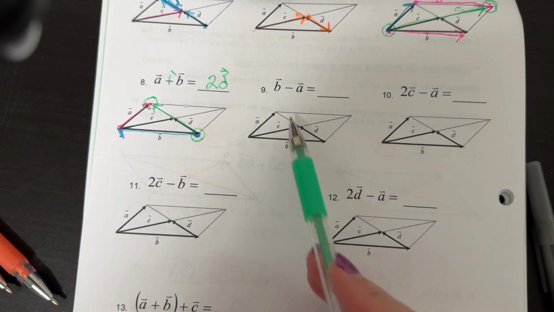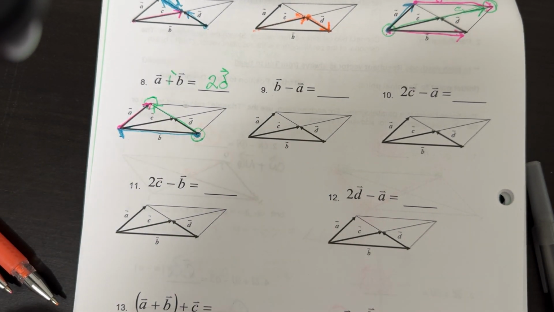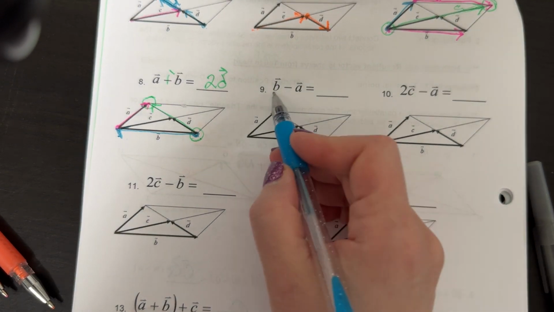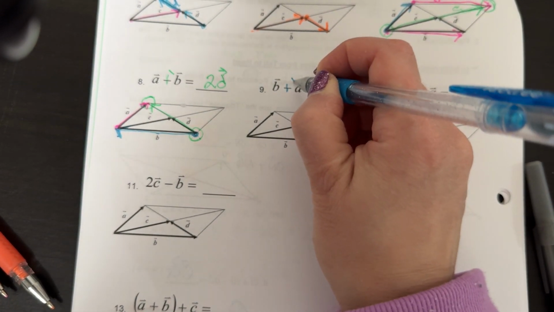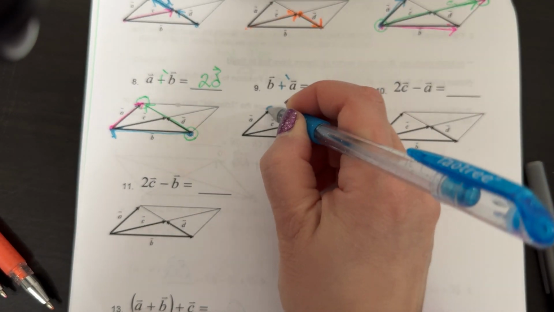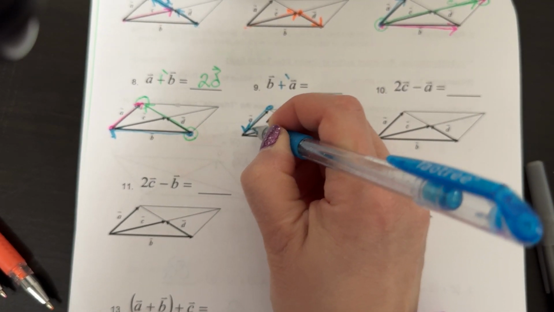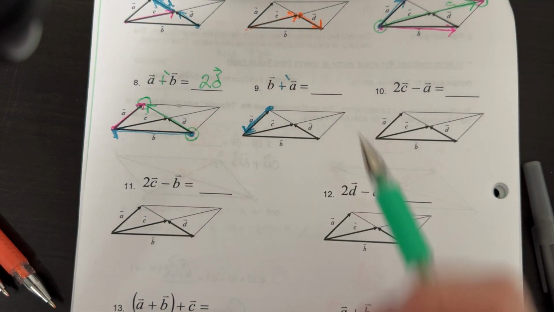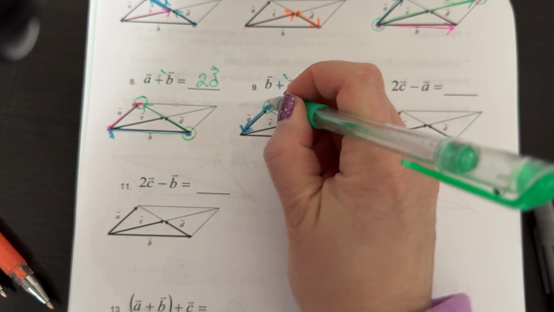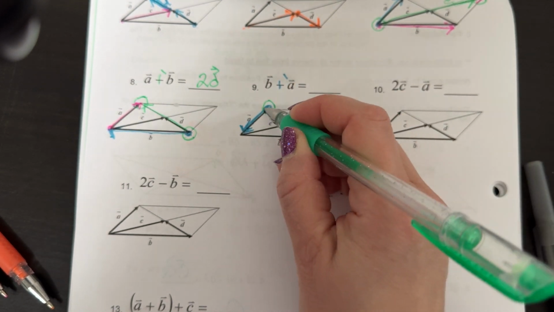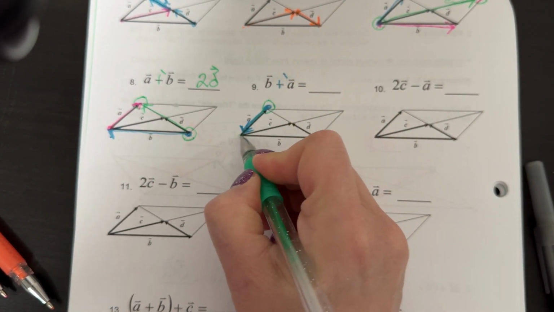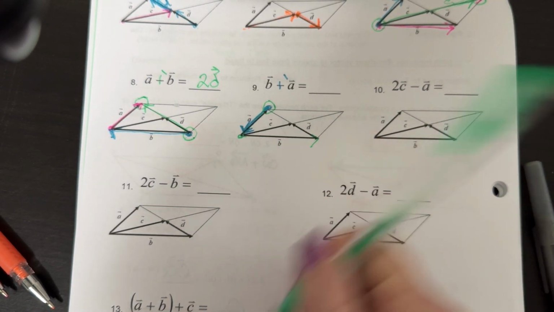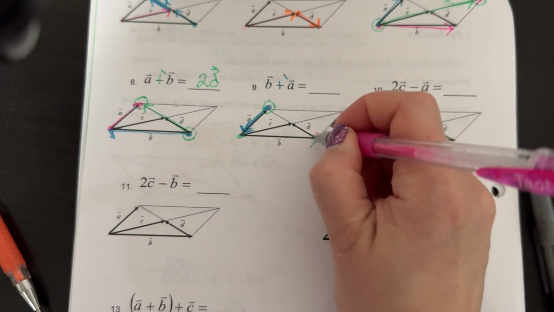Okay, you pause the video. You try B minus A. All right, so B minus A is like adding the opposite. So start here and end this way. So if this is my initial point, I'm going to travel the opposite of A. That lines up, and I can continue on the path to B. The result ends here.